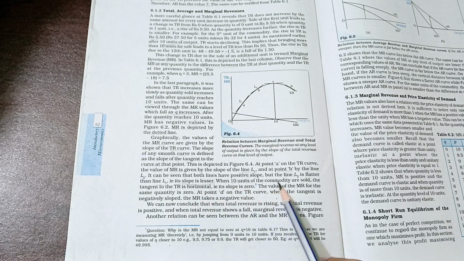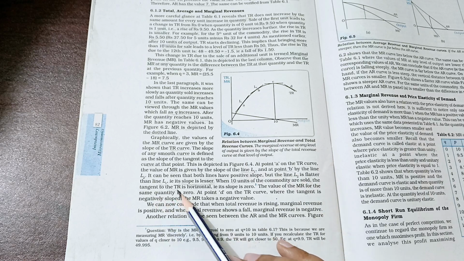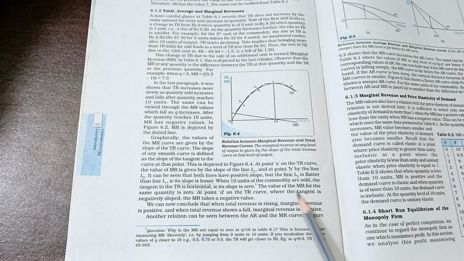When 10 units of the commodity are sold, the tangent to the TR is horizontal. That means its slope is 0. The value of the MR for the same quantity is 0. At point D on the TR curve, where the tangent is negatively sloped, the MR takes a negative value.